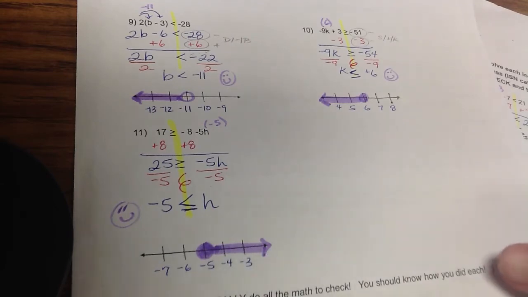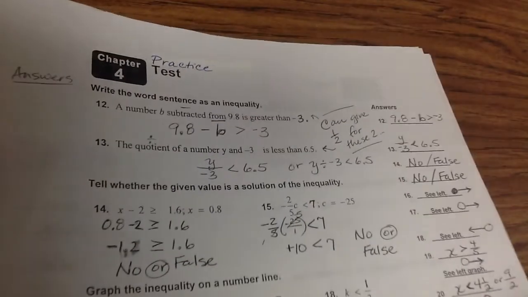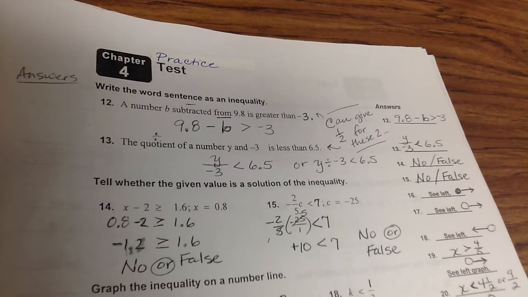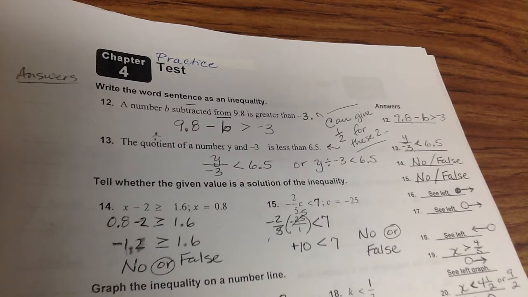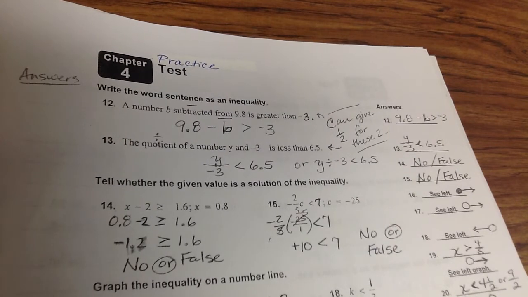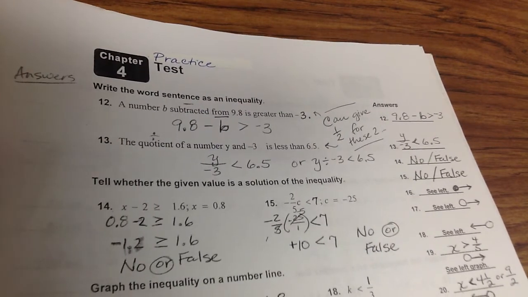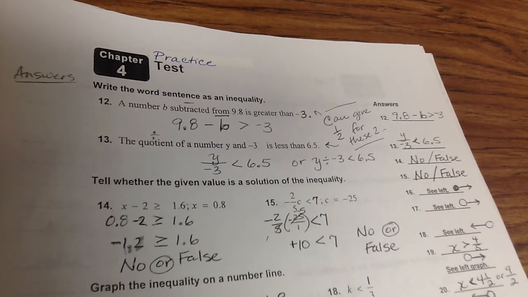Okay, on to the next page, page 3. Number 12 and 13 just says, the directions say, write the word sentence as an inequality. Doesn't say graph, doesn't say solve. So it's not so hard.